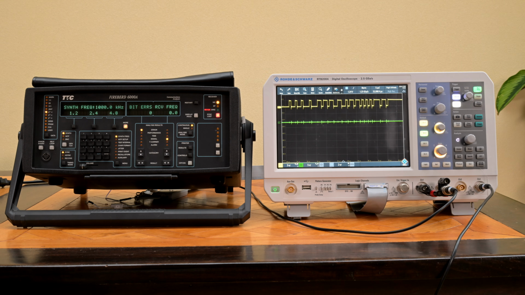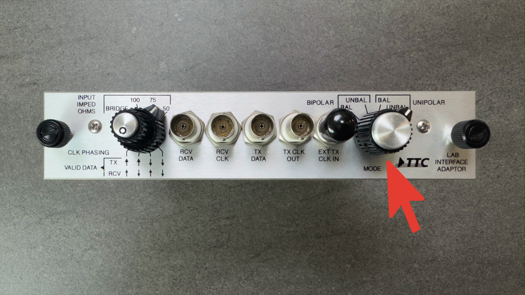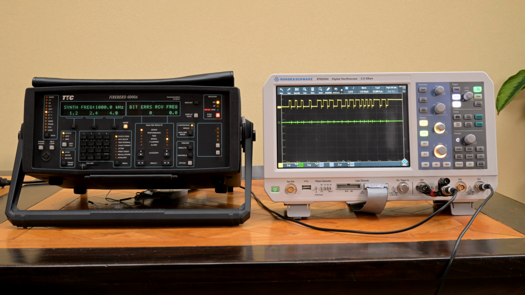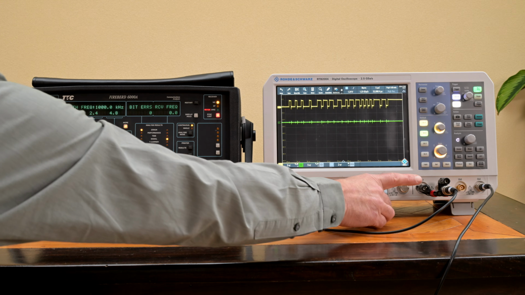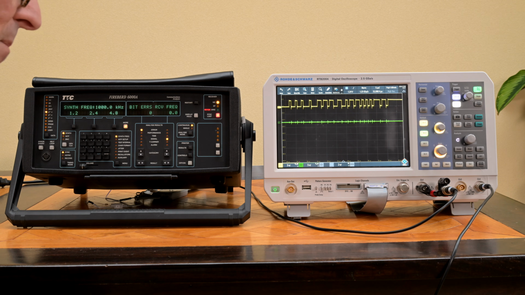There is one nice feature of the outputs of the lab interface that I would like to show you, and that is a button on the back side, and I've connected it to my oscilloscope. I took the data out pin there, and look at the unusual connection I made at my scope.